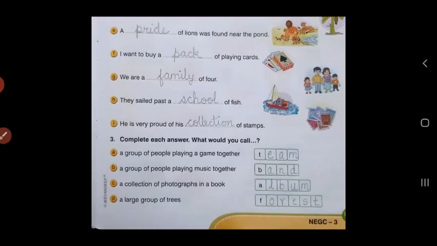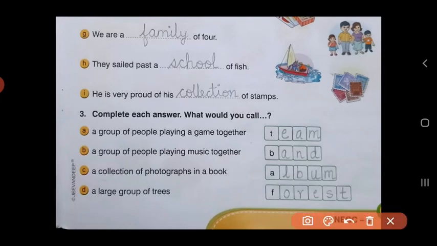Now let's do the last part. Complete each sentence. What would you call? First one, a group of people playing a game together. Whenever you go to play cricket or football, when you form your own group, what do you call it? Team. T-E-A-M, team.